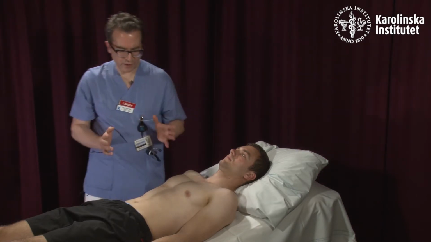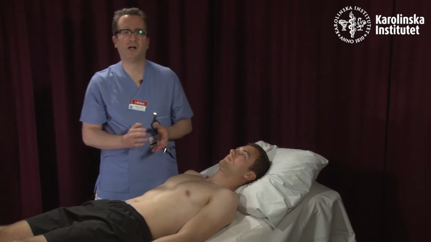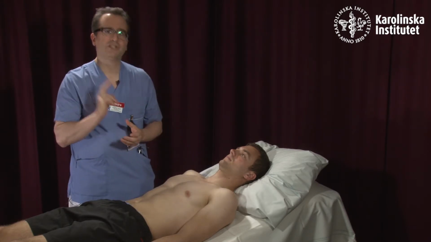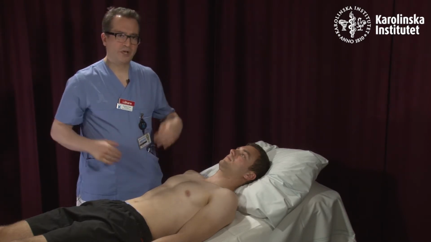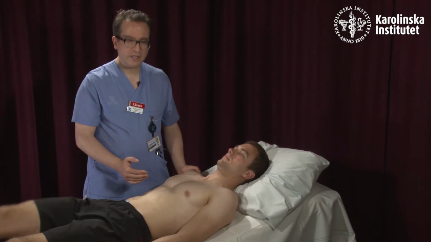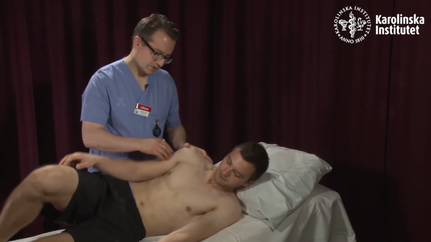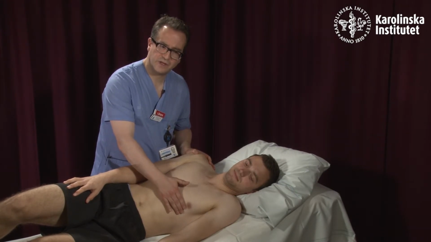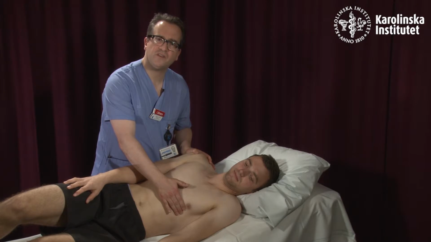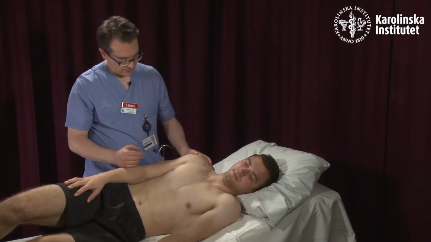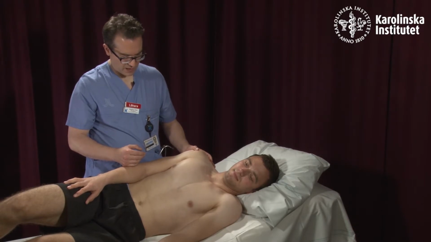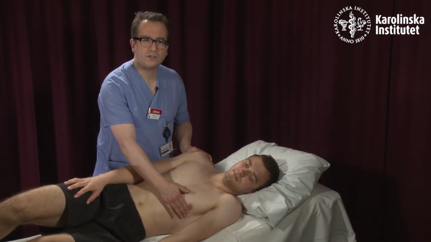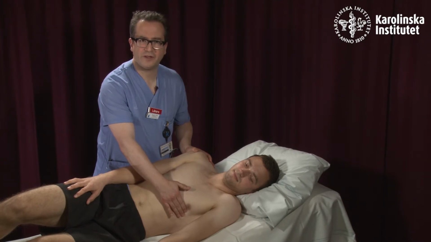Sometimes it's quite difficult to identify the apical pulse, and then there are 2 tricks you can use. Ask the patient to move to the left side. Now again you palpate the apex here, and it becomes easier to identify the apical pulse. You can also ask the patient to take a deep breath in and out and hold. After expiration, it's also easier to identify the apical pulse.